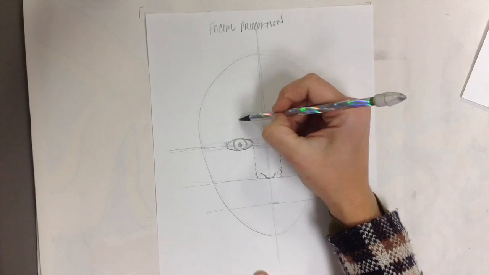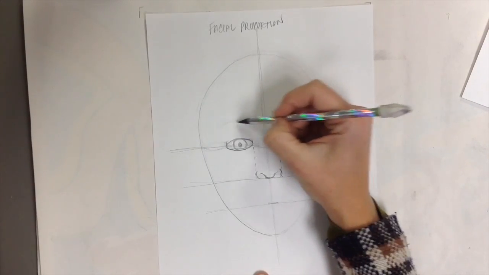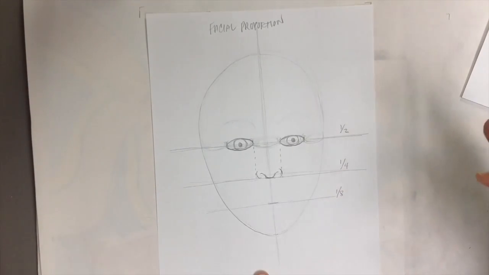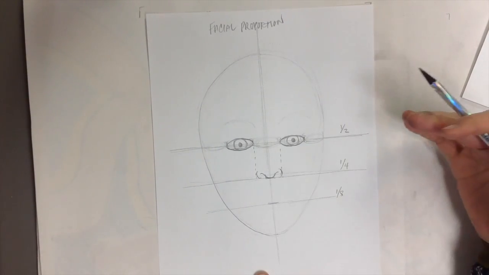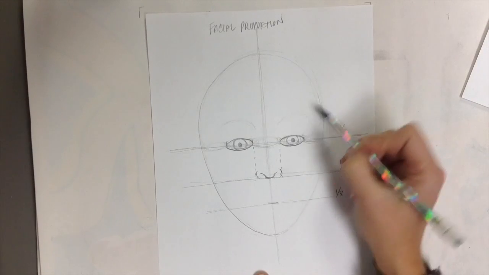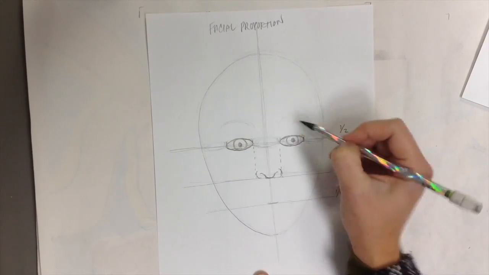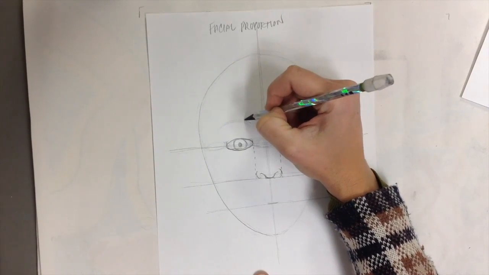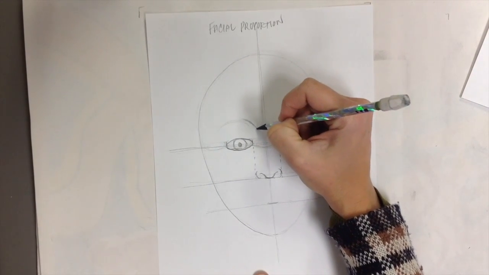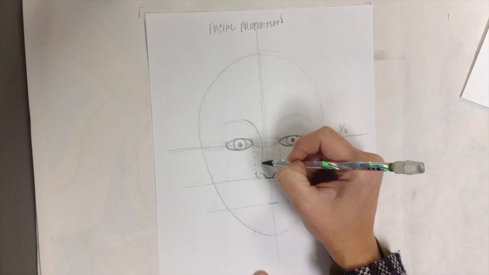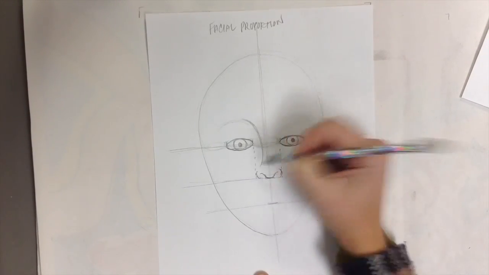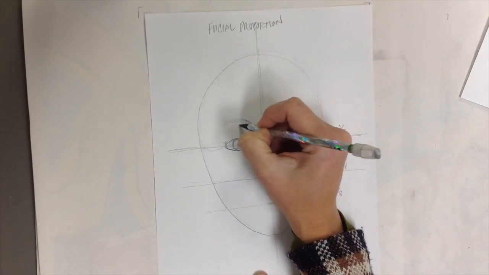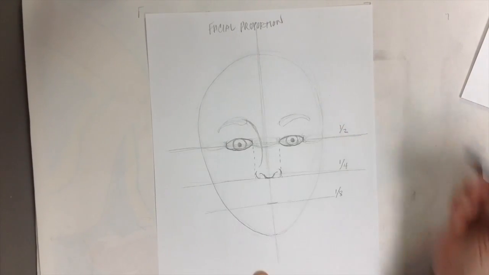And so we know that our eyebrows are going to be about here. Okay, and your eyebrows can be high, low, angled, and they will affect the mood of your drawing. So just remember that when you're drawing them. And so I'm going to follow one side of where the eyebrow is all the way down to the nose. That's going to kind of give us a bridge of the nose. I'm going to just outline these eyebrows just so we know what that is.